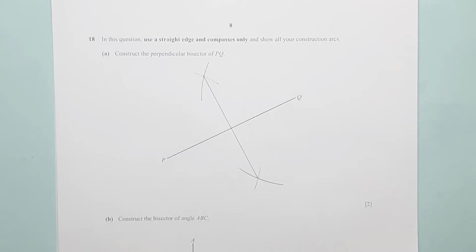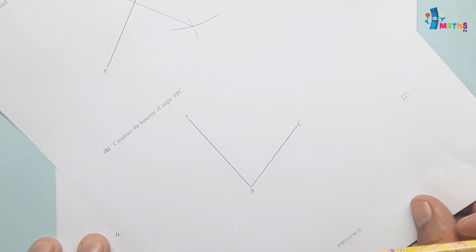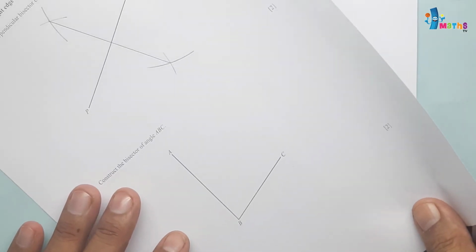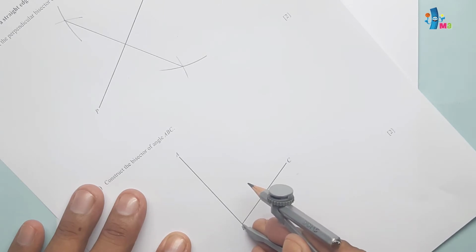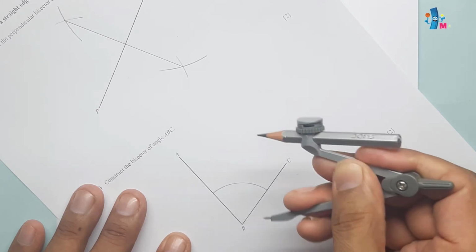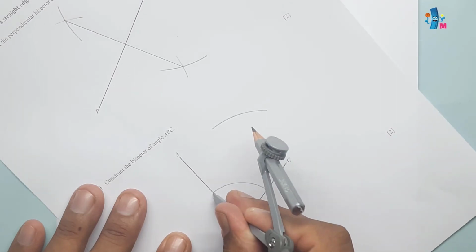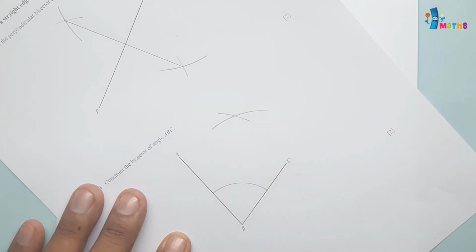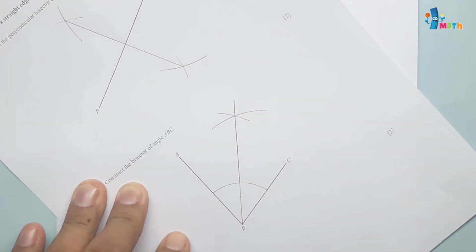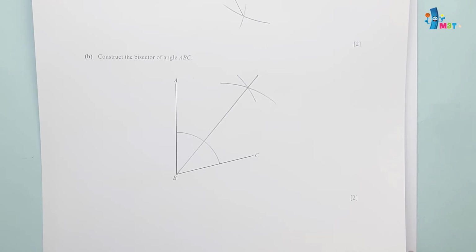Second part, B part, is we have to construct the angle bisector of ABC. So again we'll use the compass, opening it and making an arc up to this one, and then we'll open more and make 2 arcs, and their point of intersection will be of our interest. We'll be joining that point with B, and we will get this angle bisector. So this is also done. You will have to keep all the arcs of both parts, otherwise you will not get full marks.